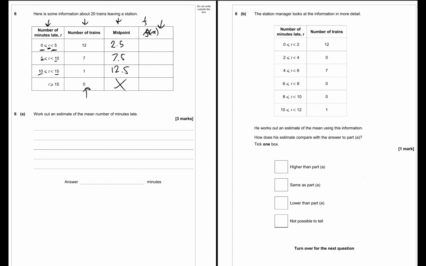No, we're going to call it f times x. So the number of trains, 12 times 2.5. What are we going to get here? What's 12 times 2.5? You can use a calculator because it's a calculator exam. So for that you're going to get 30. What's 7 times 7.5? That's going to be 49 plus 3.5, so that's going to be 52.5. 1 times 12.5, that's going to be 12.5.